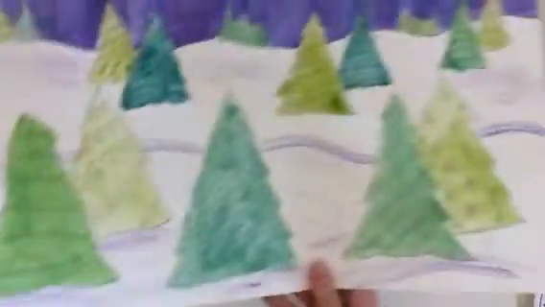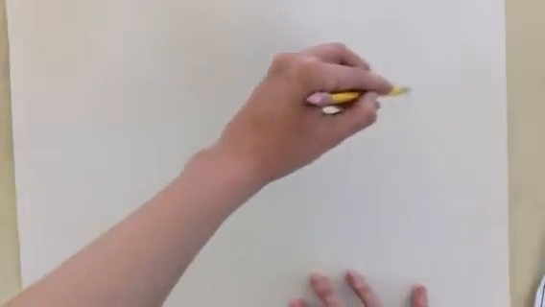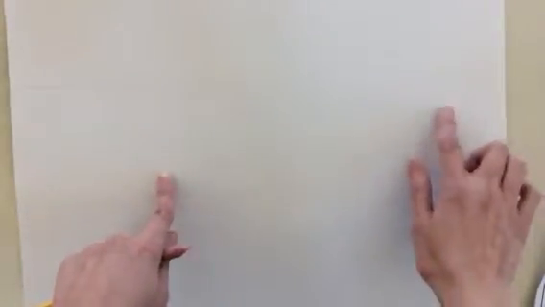So the first thing that we want to do is start out by drawing our foreground. So I'm going to, in pencil, oh, and don't forget to write your name and class code on the back of this. You're going to lightly draw kind of a wavy line, so it's kind of like a snowy, hilly shape there. And then after you do that, you want to draw your horizon line. So you're going to do kind of another snowy, hilly line there.